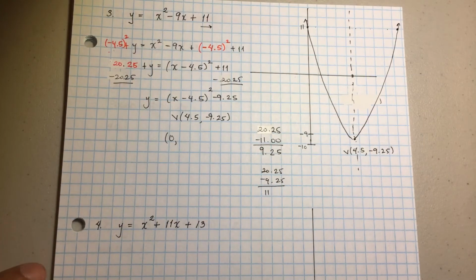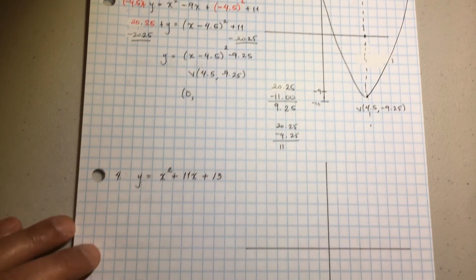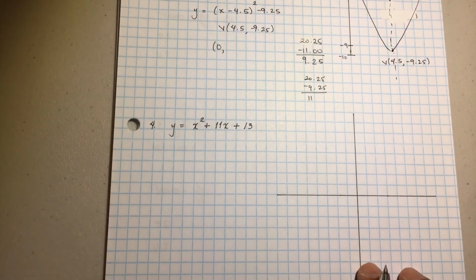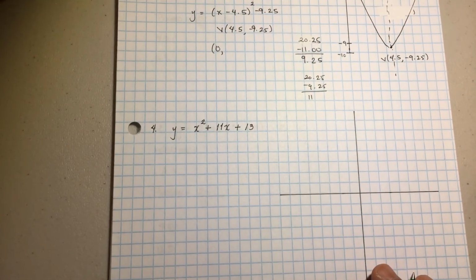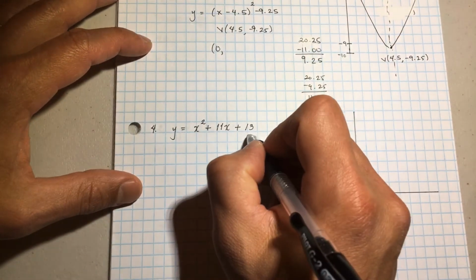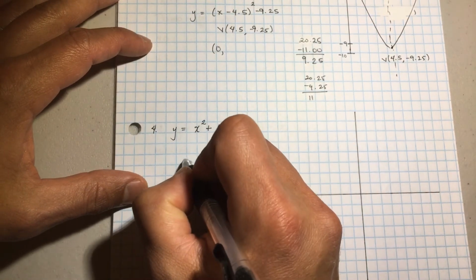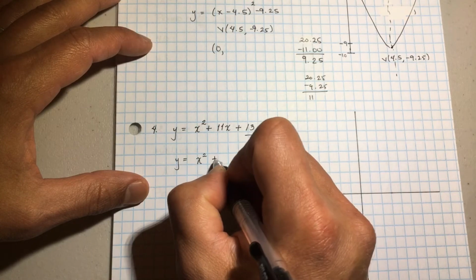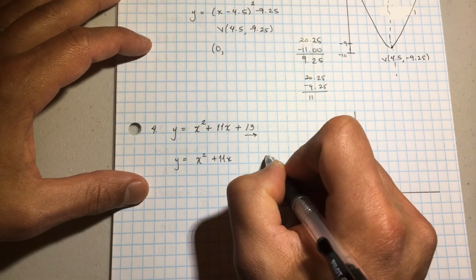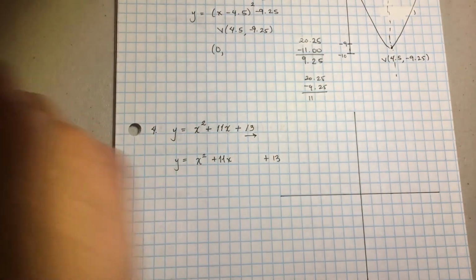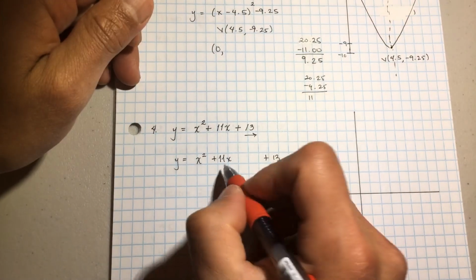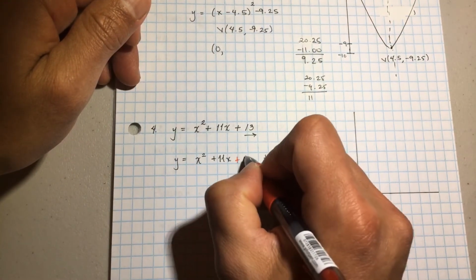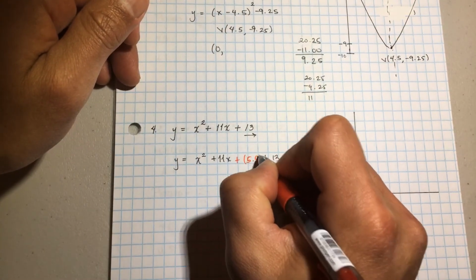So let's go ahead and do one more and try to be careful with these decimals, okay? All right, vamos a hacer uno más con estos decimales. So, same thing, we can't factor, so we're going to move it. No podemos factorizar, entonces lo vamos a mover. X cuadrado más 11x más 13 aquí, vamos a mover. Entonces, mitad de 11, half of 11 is going to give me 5.5.